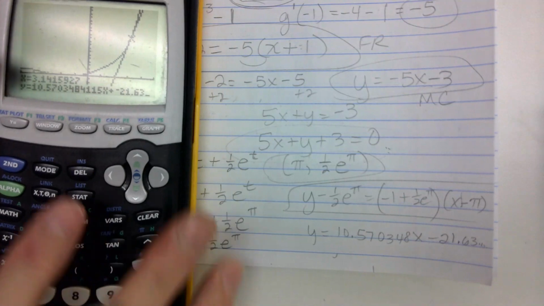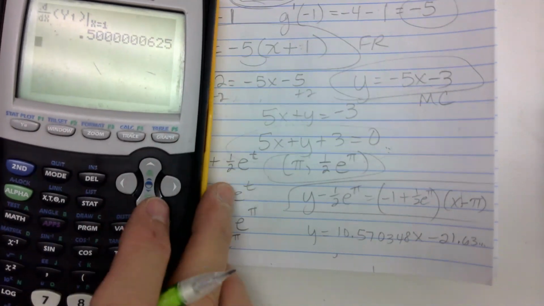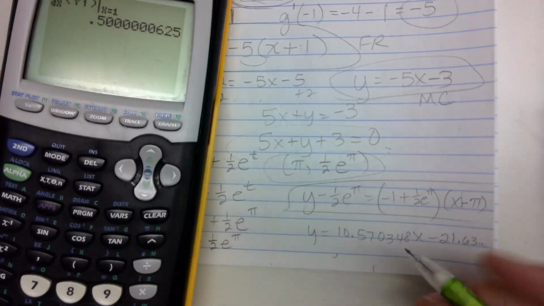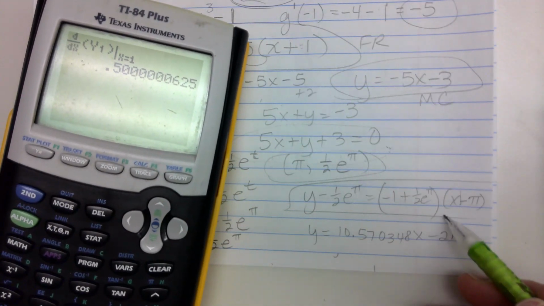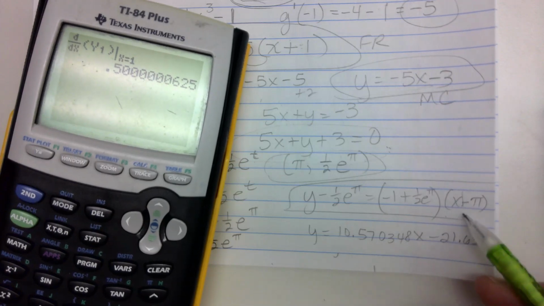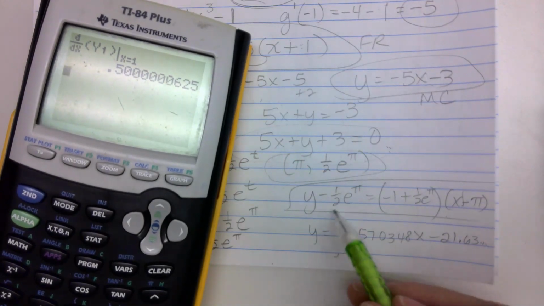So how do we know if our equation is exactly the same? Who knows? Do you plug in? Yeah, I'm going to plug in these values.